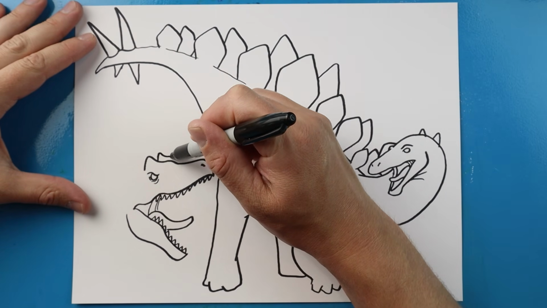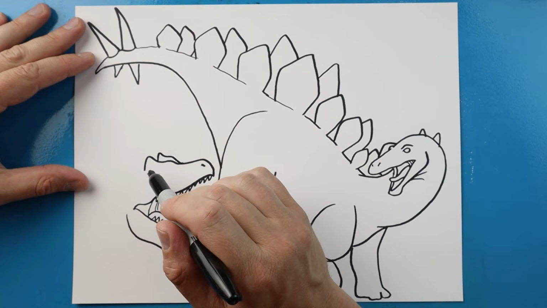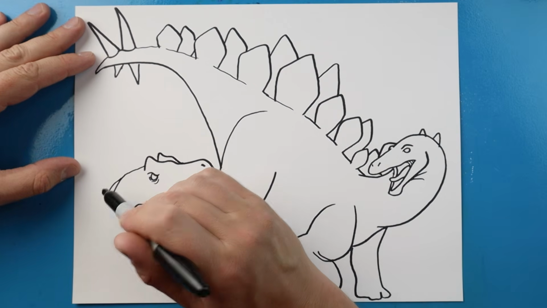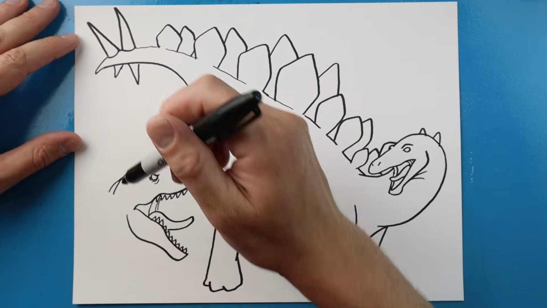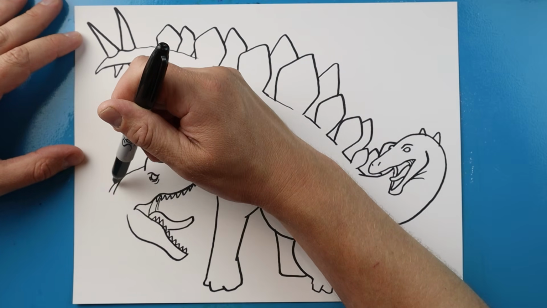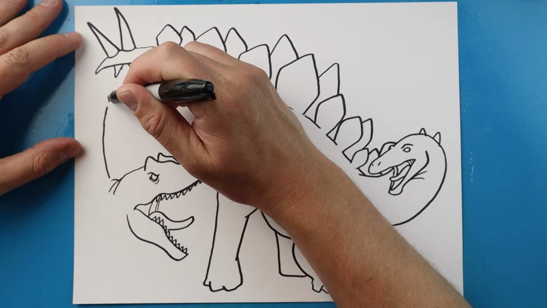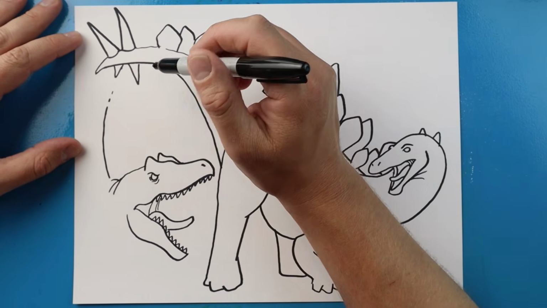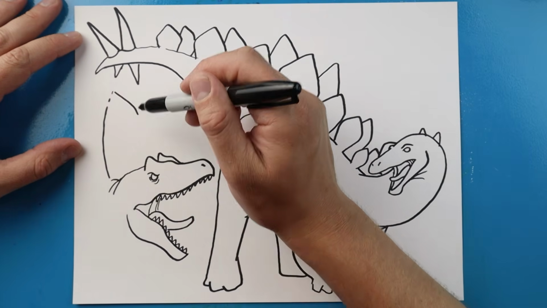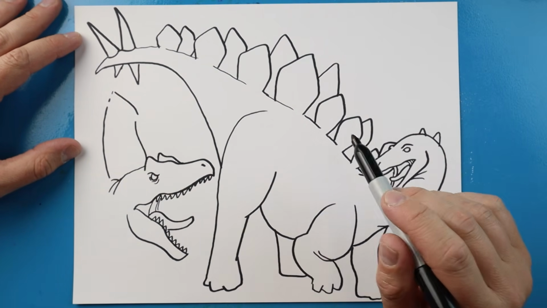Let's go ahead and make a little curve here for the other part of the head. I'm going to bring this line down with a couple more little lines down. Then I'm going to put a couple little lines here, and I'm going to make a little line that goes up here with some little breaks. I'm going to make this line come down to here. Leave some space, and we're going to bring it down for the part of the back.